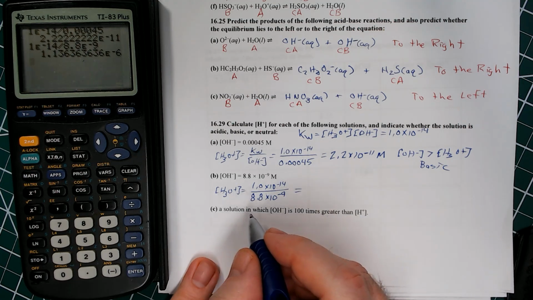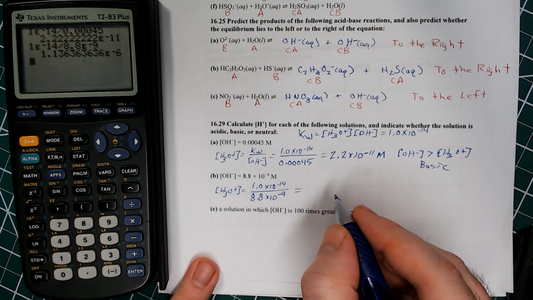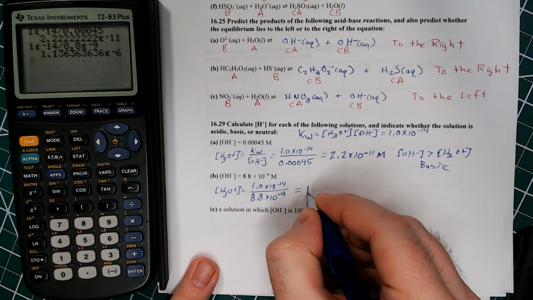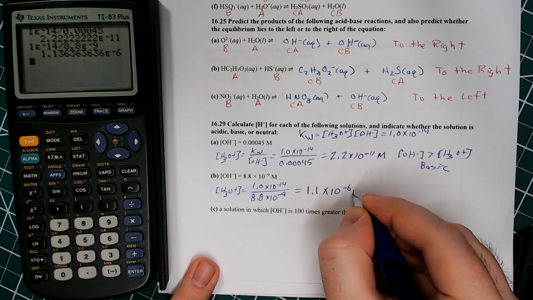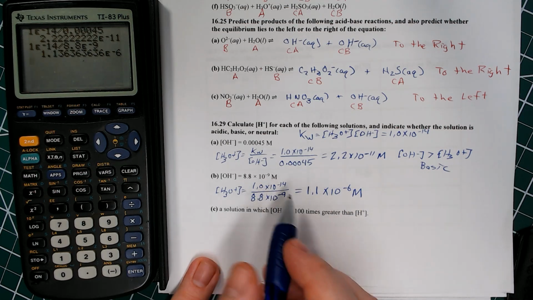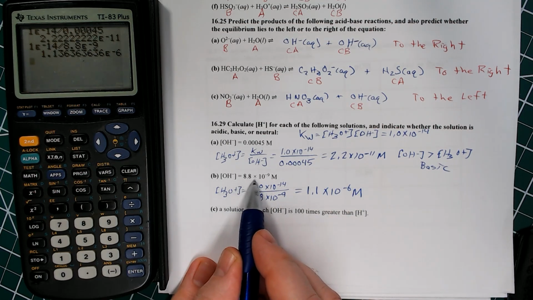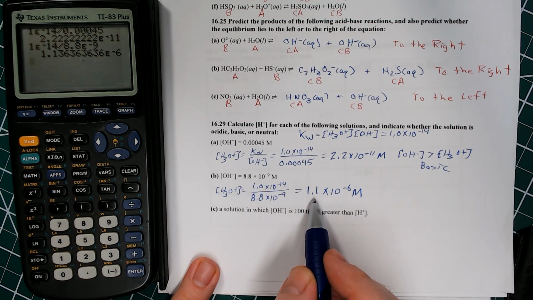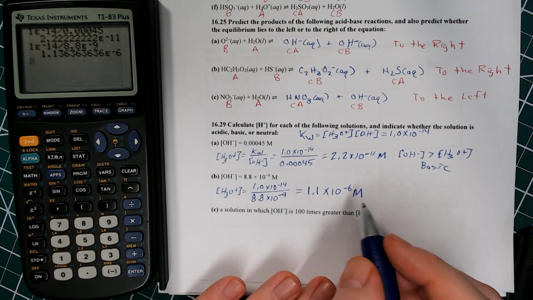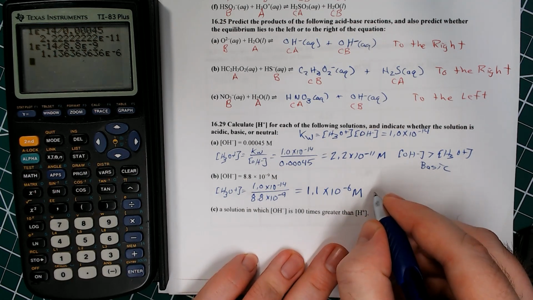And you'll see we get 1.136. We're going to call that 1.1 times 10 to the negative 6 molar. So now we want to compare. Hydroxide is 10 to the negative 9 here, and hydronium is 10 to the negative 6. 10 to the negative 6 is bigger than the 10 to the negative 9.